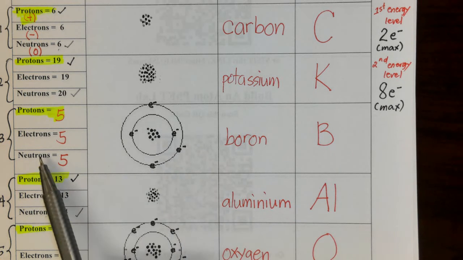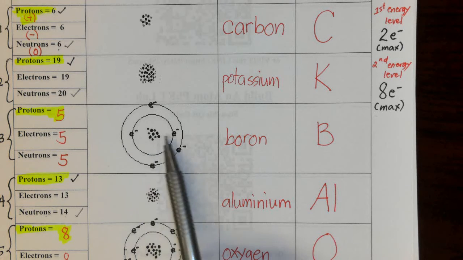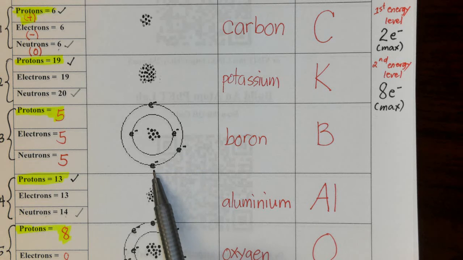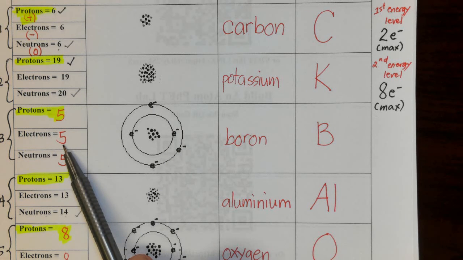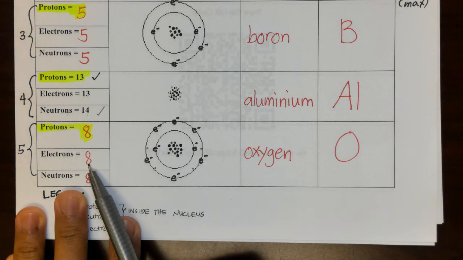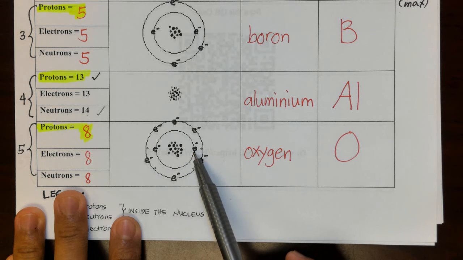Why is it only 3? Because boron only has 5 electrons, and the 2 are already in the first energy level. So that means all boron needs is 3 more electrons in the second energy level. So that 2 plus 3 will give you 5 electrons. For oxygen, if you look at oxygen here, oxygen has 8 electrons. So the first energy level has already 2. So in the second energy level, oxygen needs 6 more. Just 6 more to have 8.